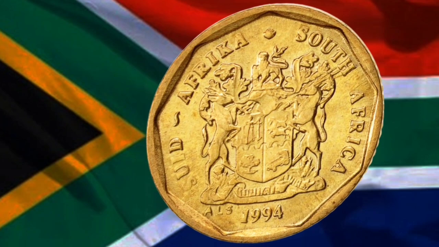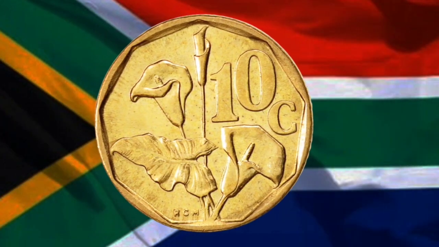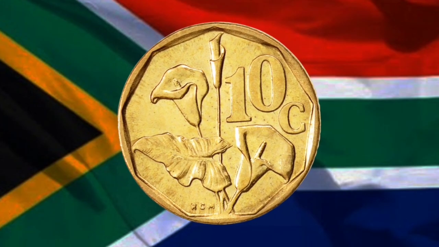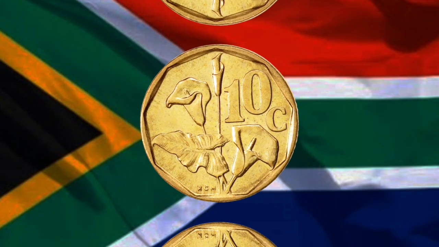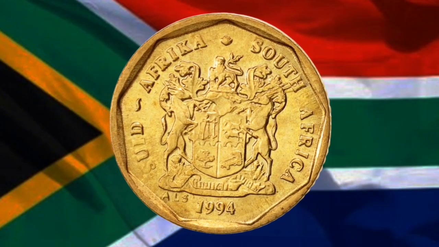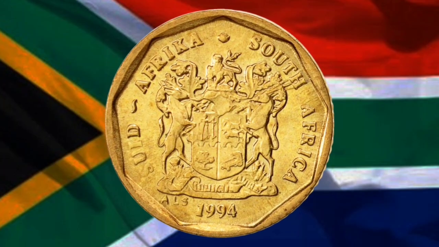design throughout the years. On the obverse side of the 1994 10-cent coin, you will find the South African coat of arms, which reflects the nation's complex history. Around the emblem, the name of the country is inscribed in English, Afrikaans, and two additional official languages, showcasing the transition to a multicultural republic.